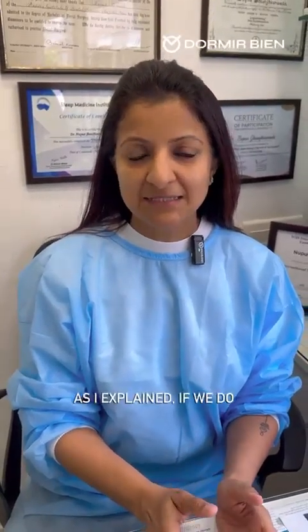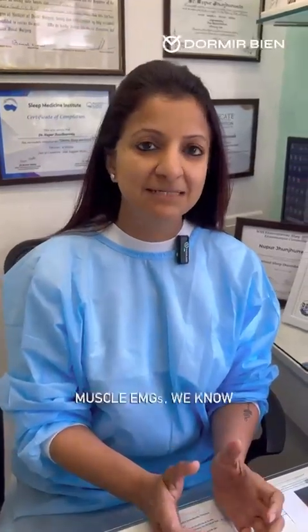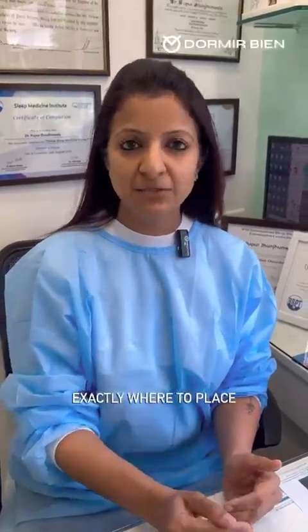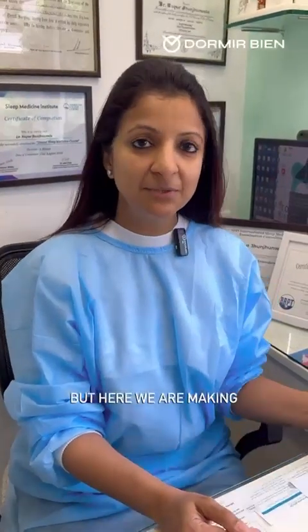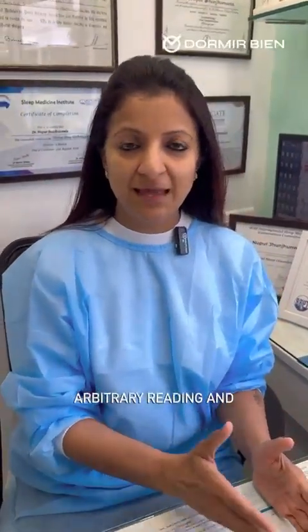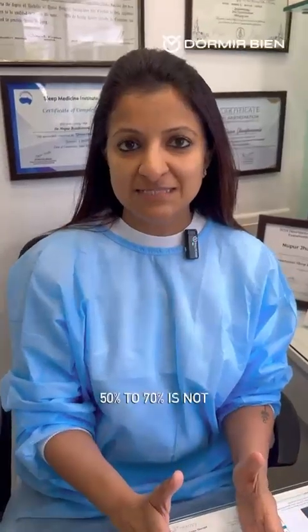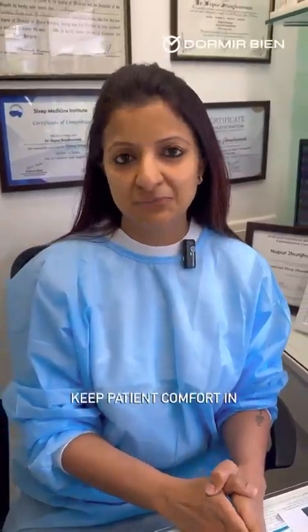As I explained, if we do a full biometric analysis with joint analysis and muscle EMGs, we know exactly where to place the mandible so that everything is comfortable for the patient. But here we are making an arbitrary reading and measurement. 50 to 70% is not something fixed. So we have to keep patient comfort in mind when we are advancing the mandible.